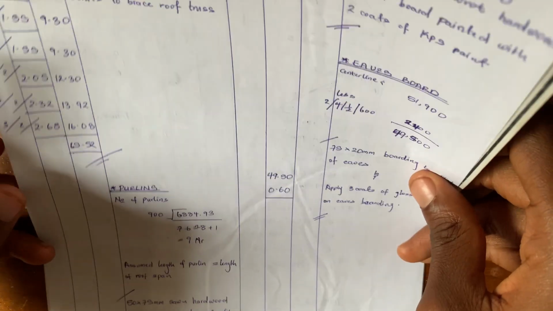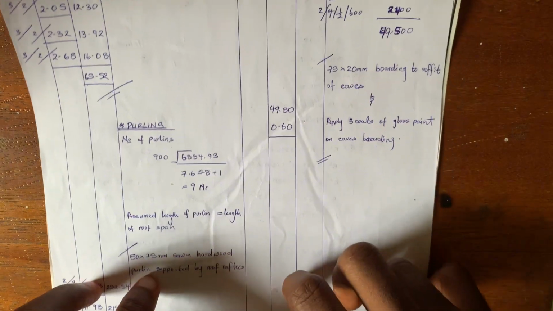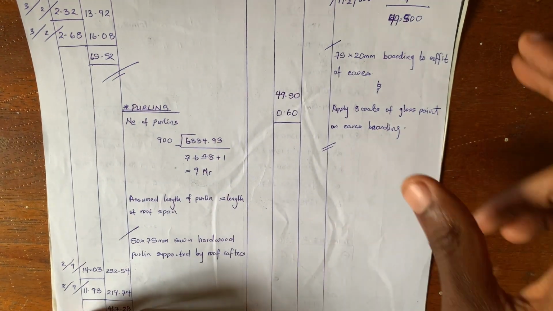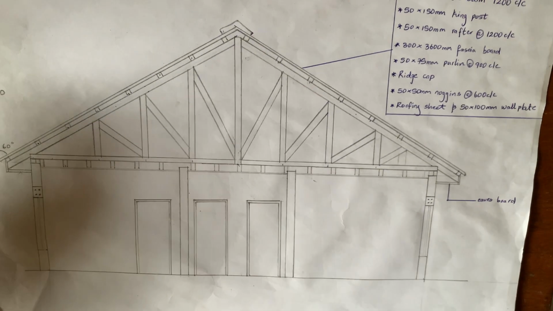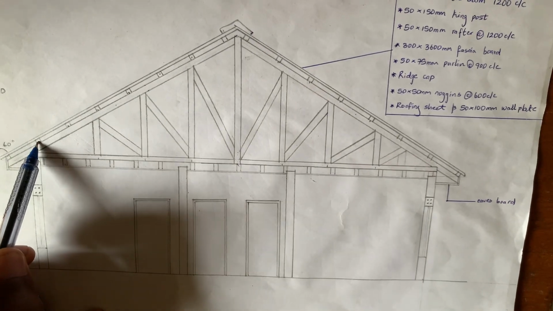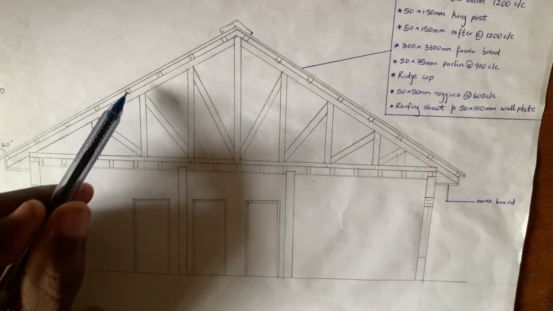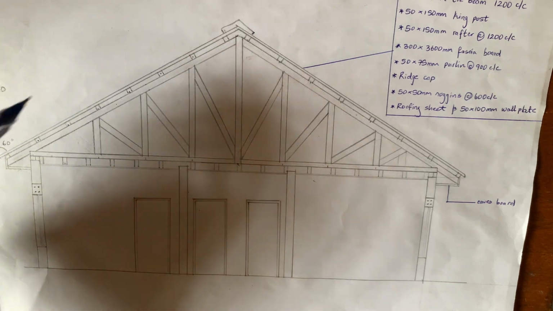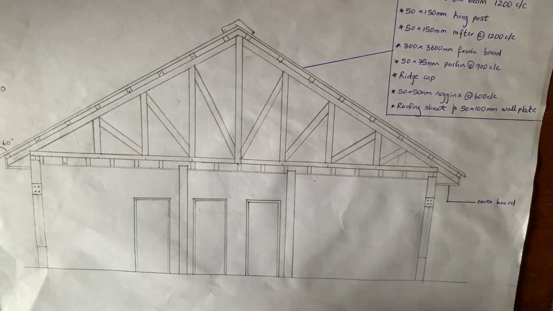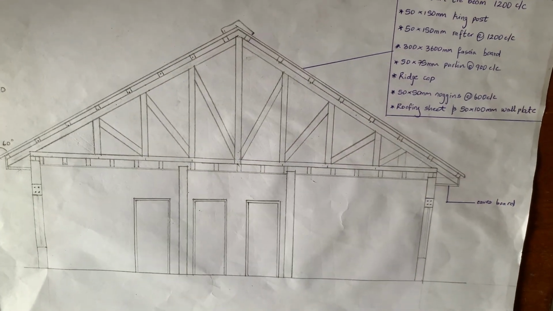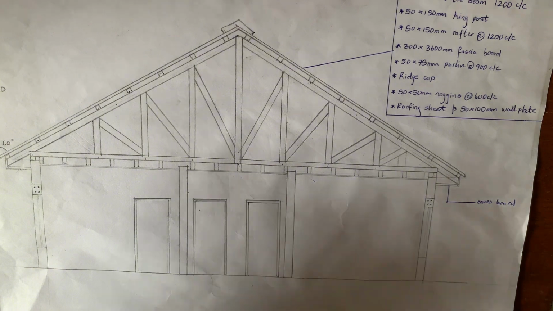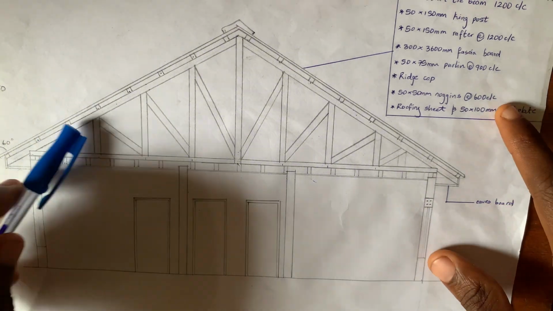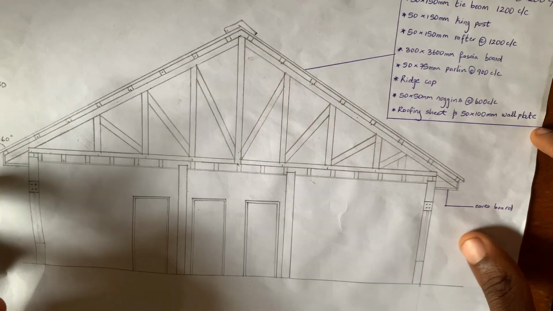Now doing that, you've calculated for your struts. The next thing we're going to be calculating for are your purlines. The purlines are these little members on top of the rafters that are going across the rafters that will now carry the roofing sheets. So we need to calculate for each of them.